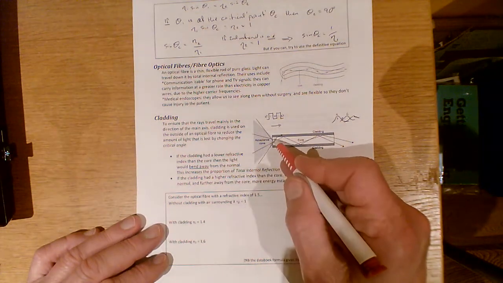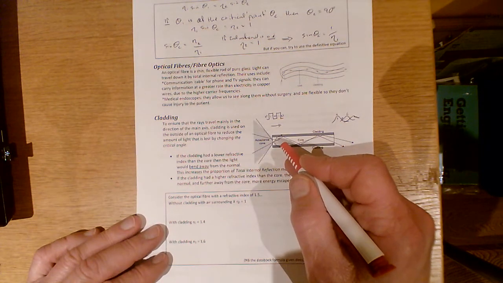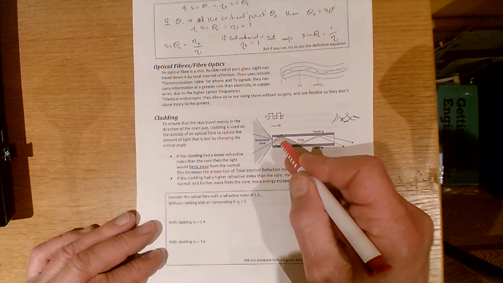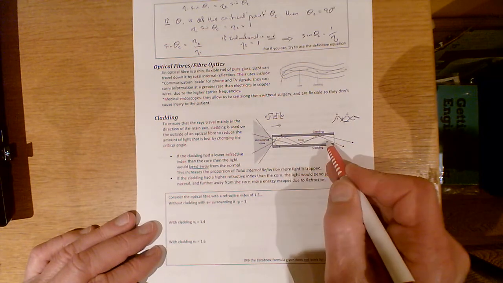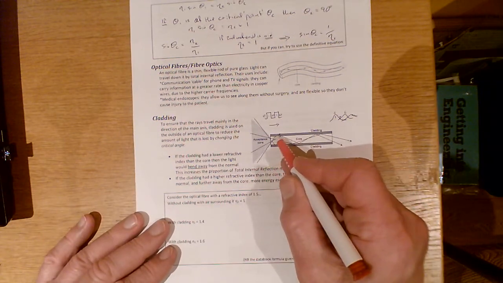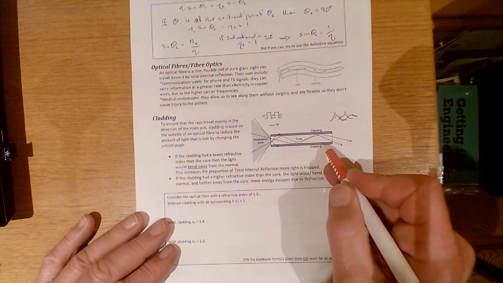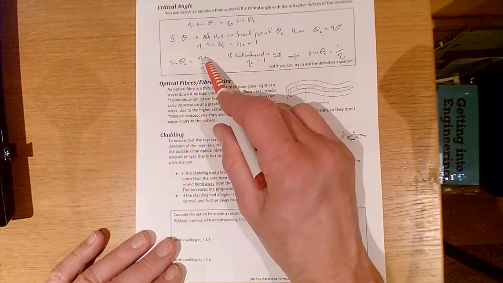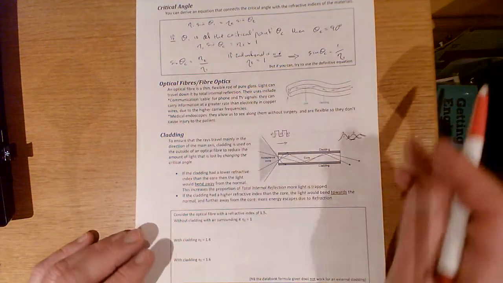If we do that, the black cladding does let infrared light through. However, it lets it through more easily than the core, which sounds a bit mad, but that's effectively putting a thinner media around the outside, and to fit in with this, the smaller that is, the better the angle.